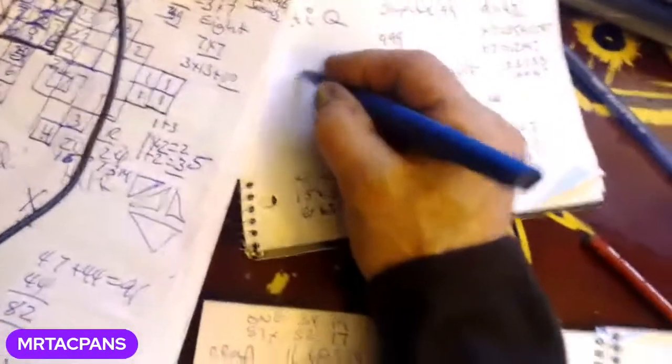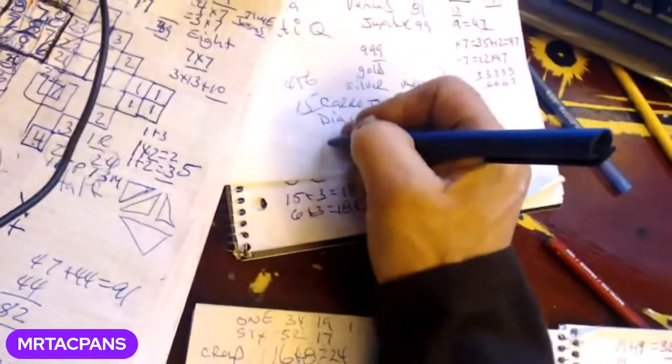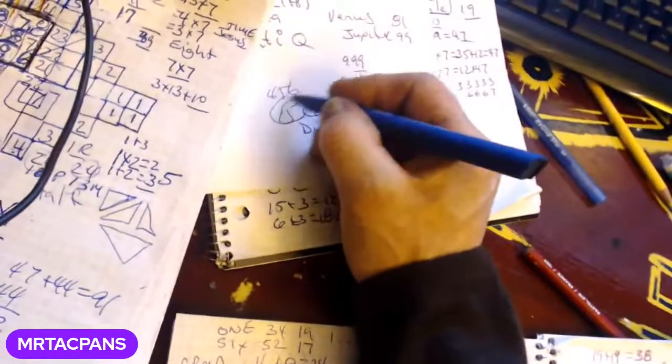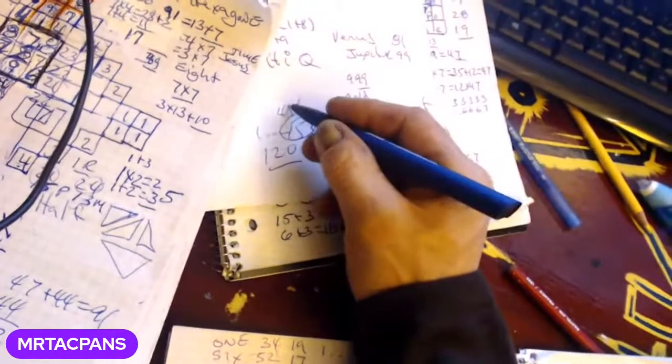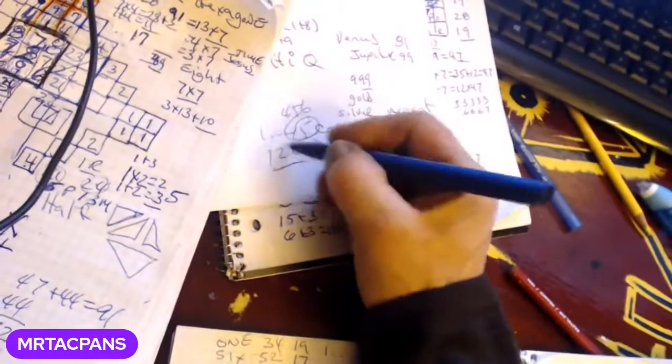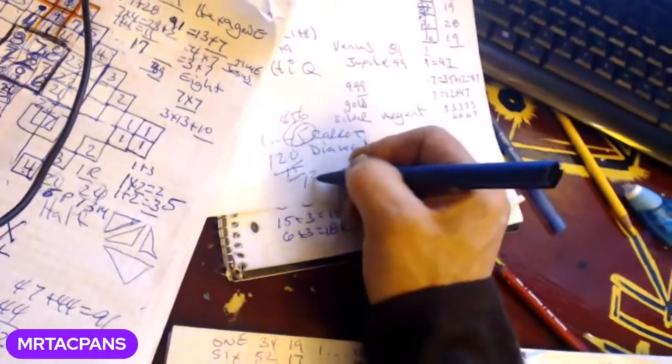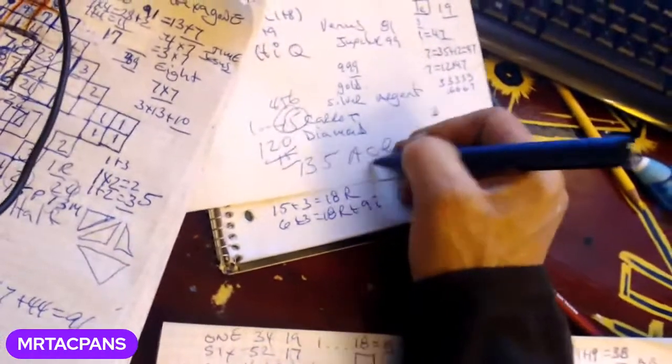And not only that, there's a game called cribbage. And when you get 4, 5, 6, it equals 15. And if you add up 1 to 15, it equals 120. When you add 4 plus 5 plus 6, it equals 15. And that's 135, equaling the word ace.